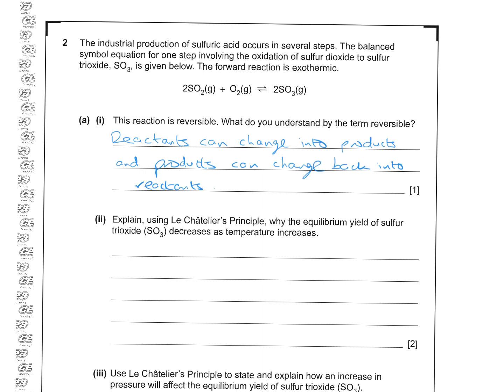Part 2 then, an equilibrium question. So explain why the equilibrium yield of the SO3 decreases as the temperature increases. Well, in the introduction to the question, we're told that the forward reaction is exothermic. So this direction releases heat. That means that if the temperature is increased, the system will try and reduce that increased temperature, and so it will move in the reverse endothermic direction. If the forward direction is exothermic, then the reverse direction is endothermic.